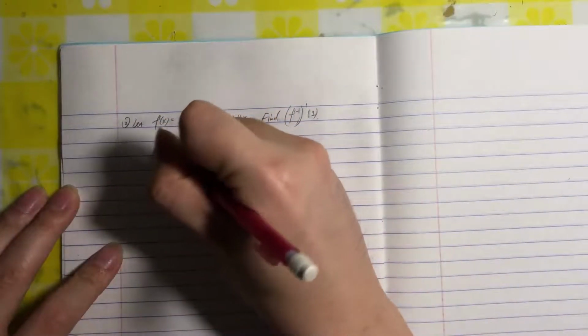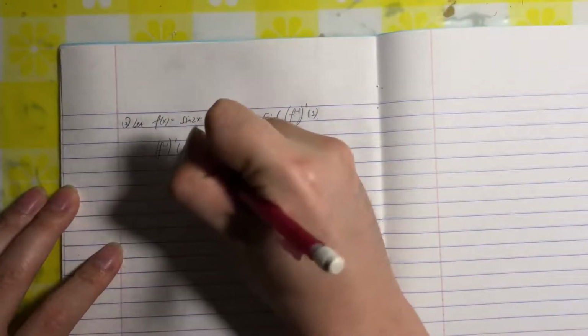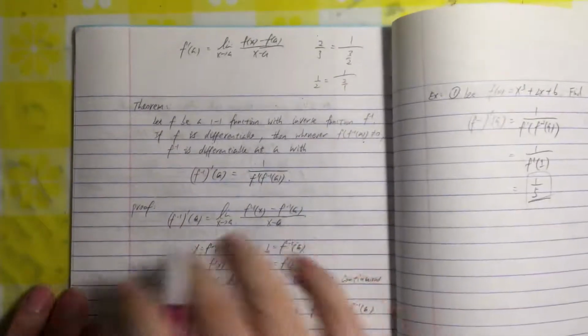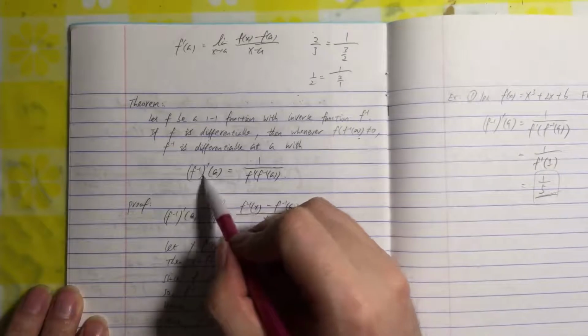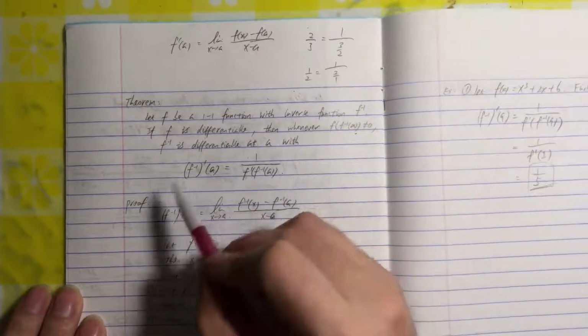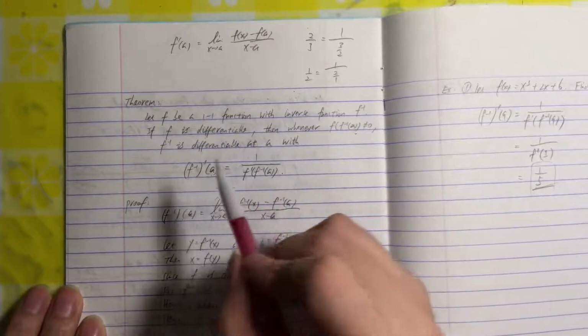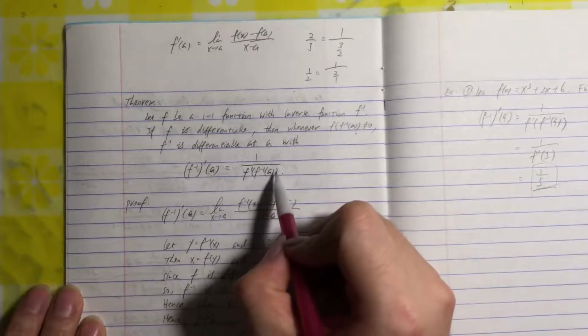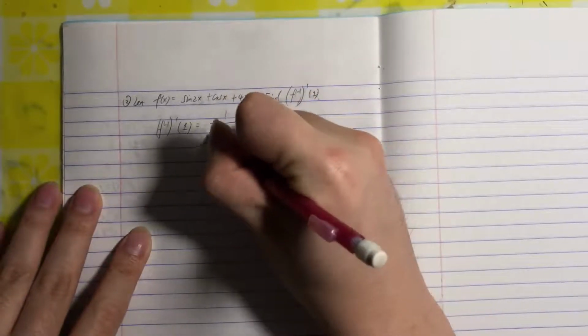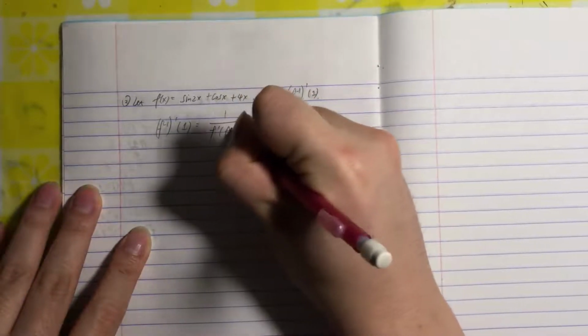How can we find f inverse prime of 1? Think of the previous theorem. The previous theorem says f inverse prime of a is 1 over f prime of f inverse of a. So for f inverse prime of 1, I plug in the number 1 for the letter a. I get 1 over f prime of f inverse of 1.